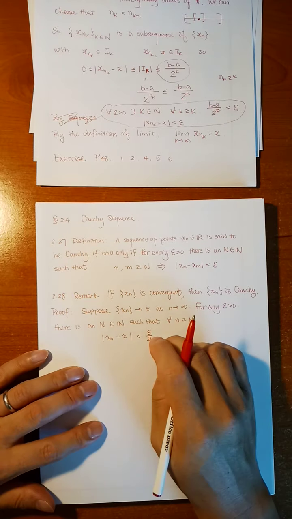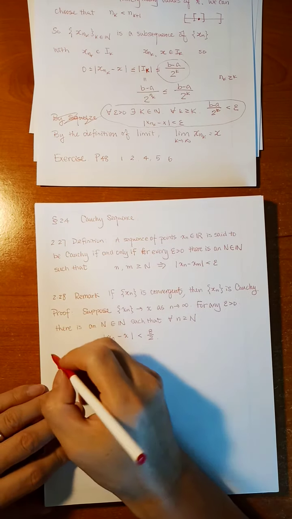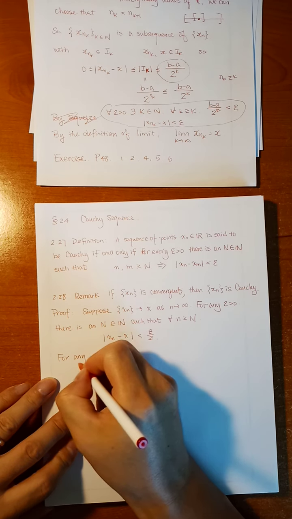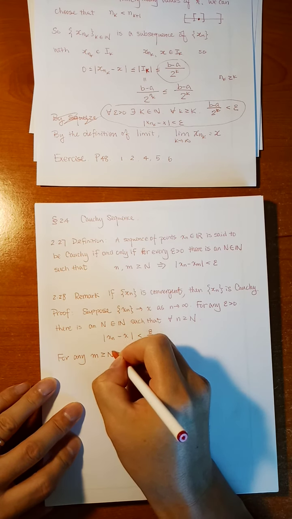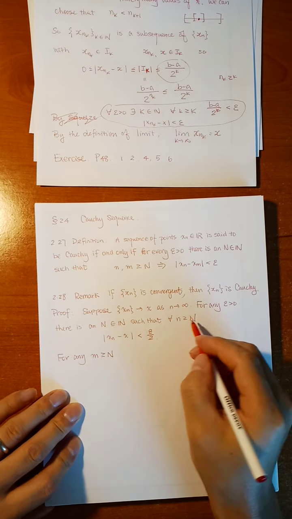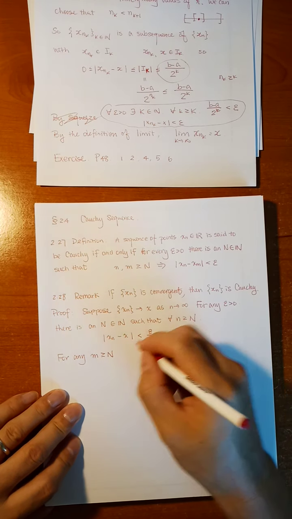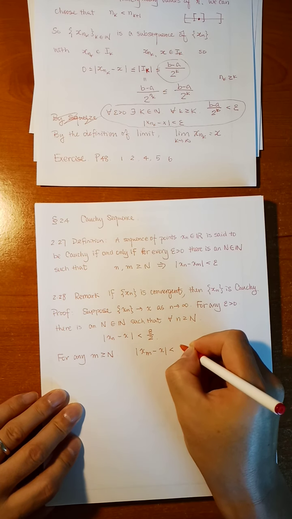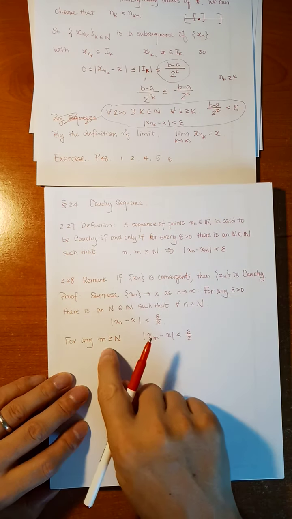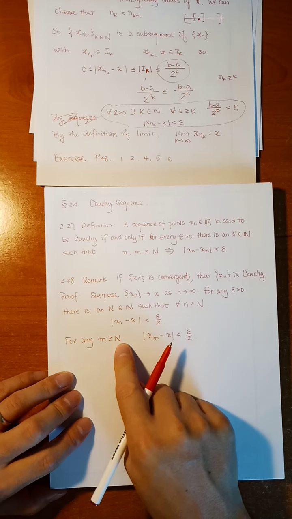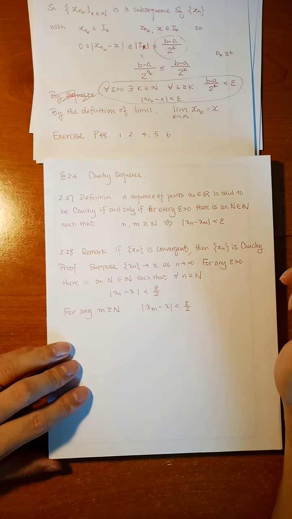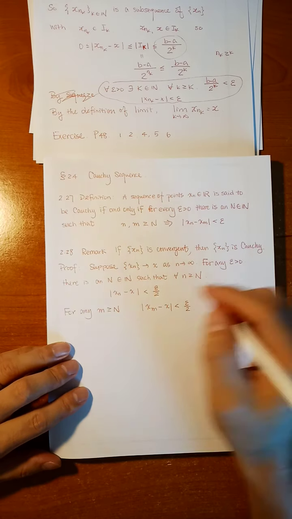Also for any m greater than or equal to capital N, the same. N already satisfies the condition. For any m greater than or equal to capital N, x_m minus x is also less than epsilon over 2. Whenever your index is bigger than this pre-selected index N, then you always have this property.